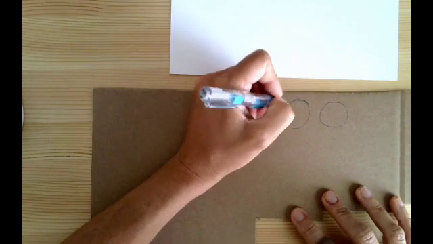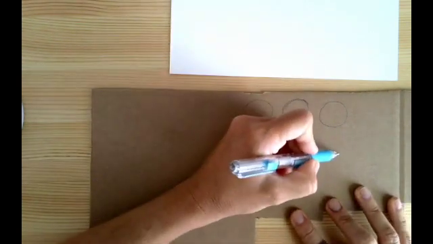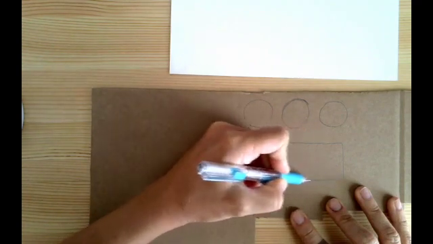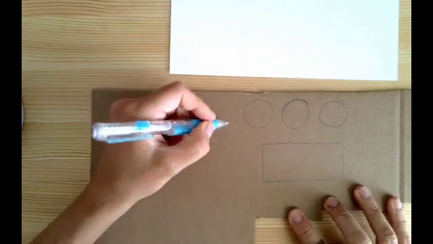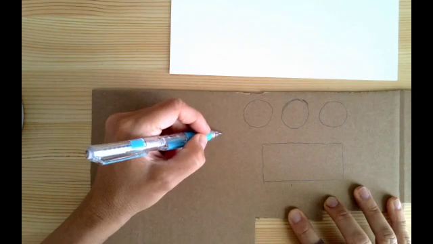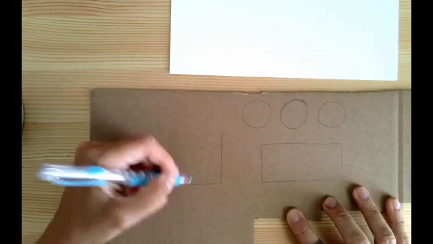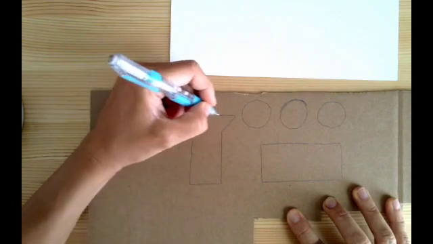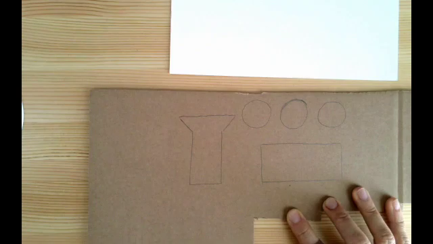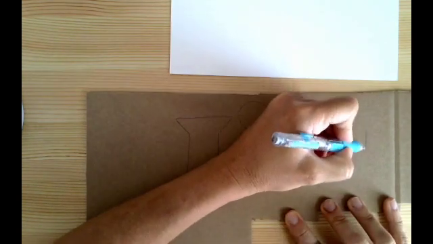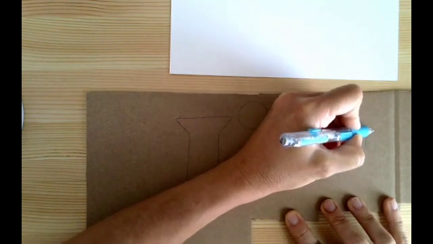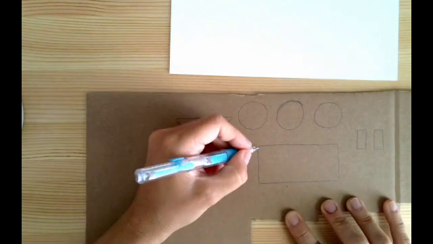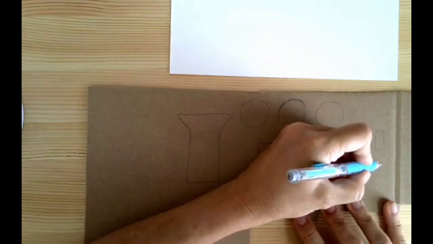Okay, then I need a pretty big rectangle, and then I need another rectangle, actually something a little different. It starts like a rectangle, but then it opens up at the top. Then I probably need 2 small rectangles and a square.